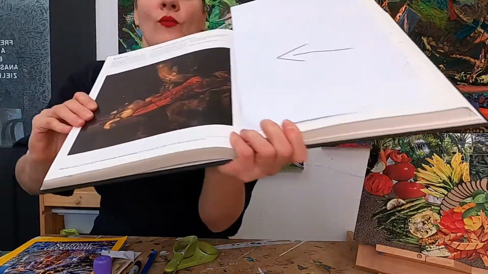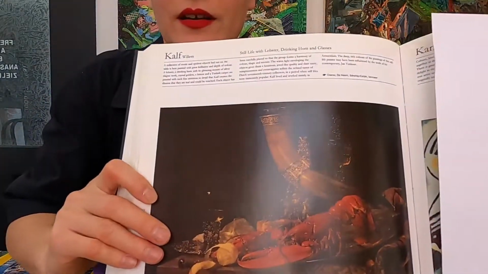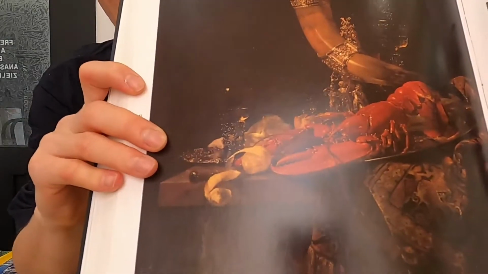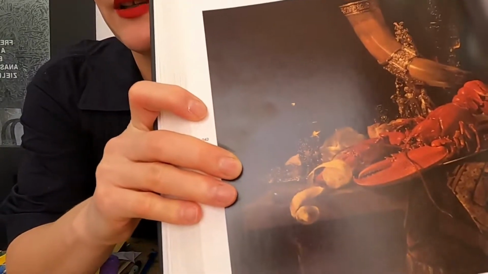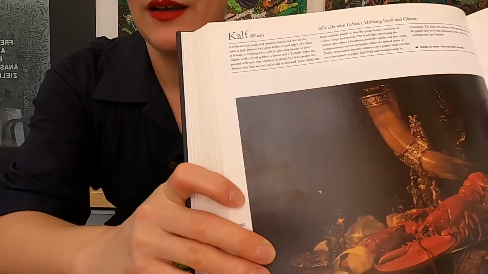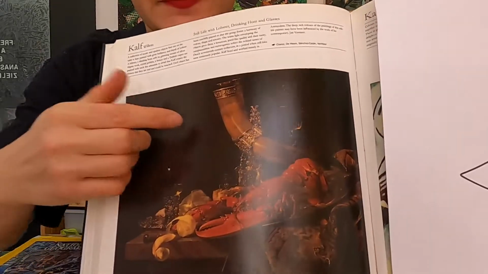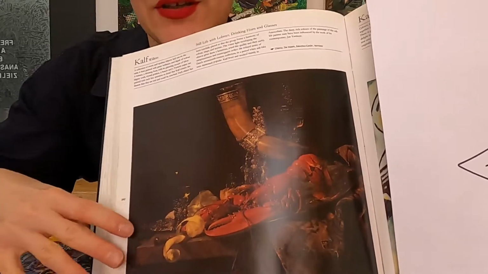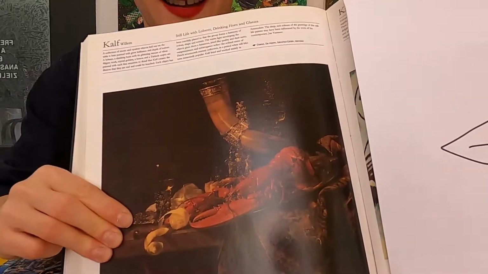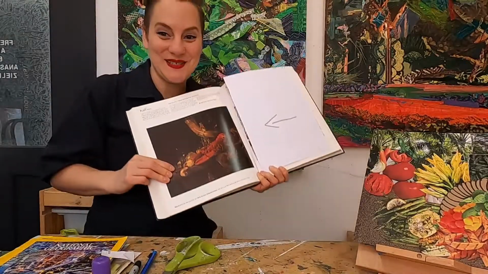We've got Willem Koff, he's another Dutch painter. And you can see he has this really fancy table. Ooh, with his own goat's horn here. And a lobster and a lemon. That sure seems like a nice meal.